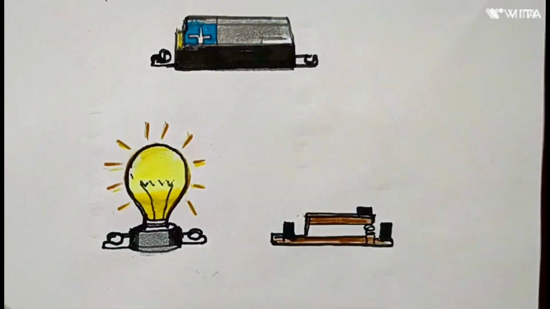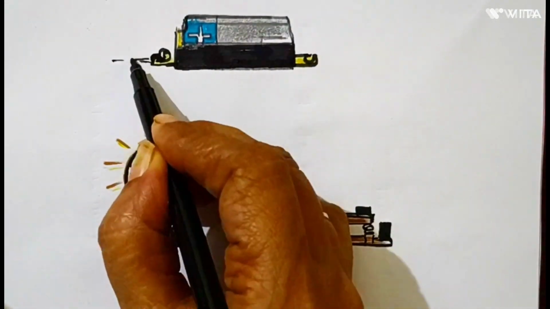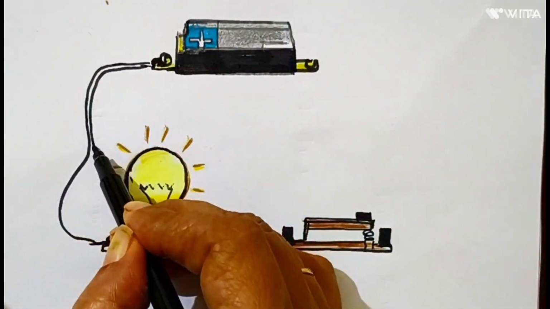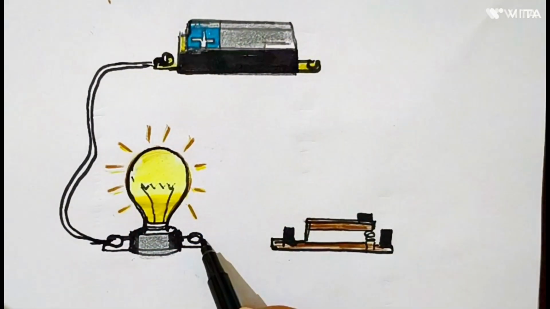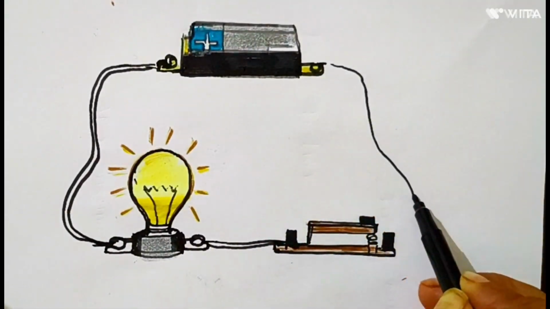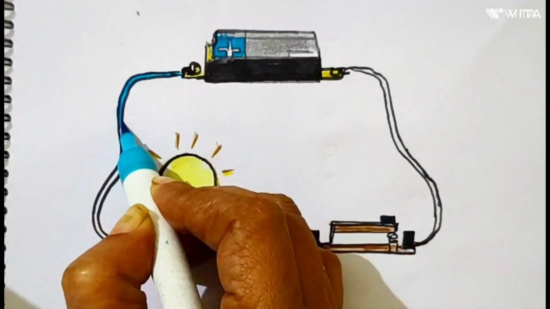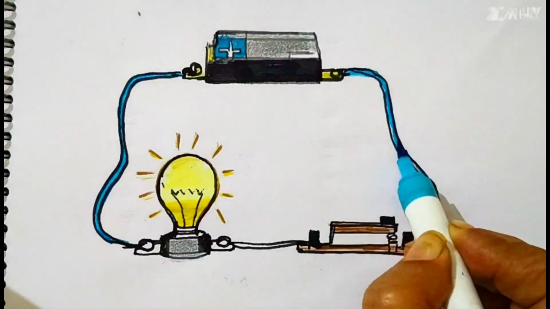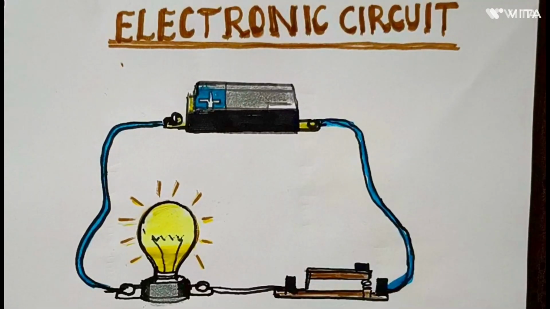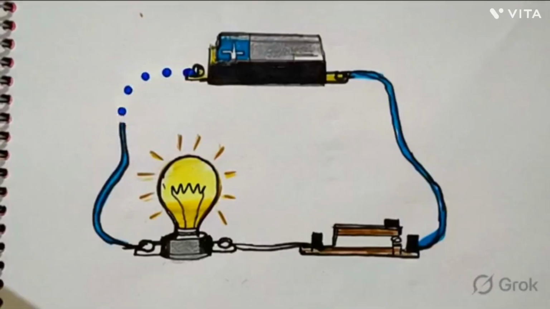Electric circuits are very important in our daily life. They are used in many electrical devices such as torches, electric lamps, fans, televisions, and many other appliances. Without electric circuits, these devices cannot work. So students, this is a simple electric circuit diagram, and it helps us understand how electric current flows in the circuit.